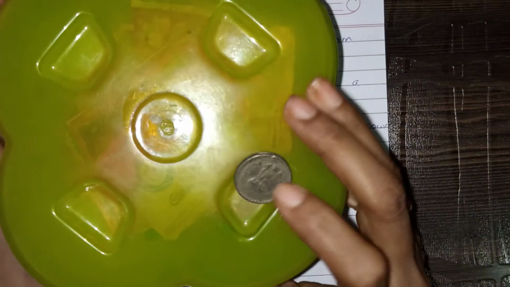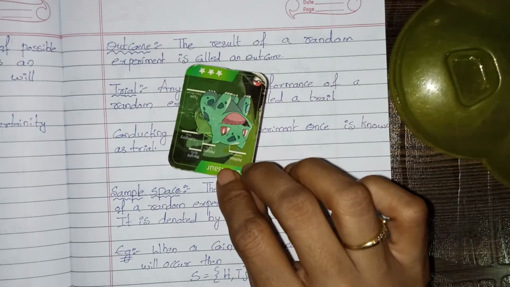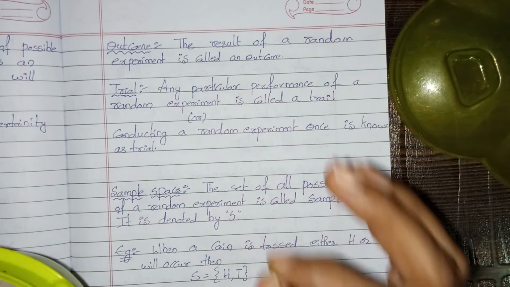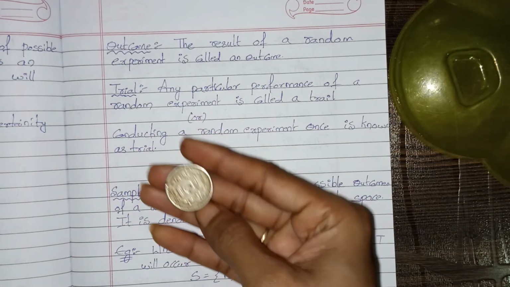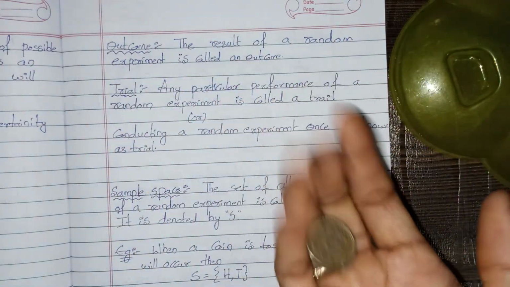For example, I selected this box. I am going to take one item in this. That means I have taken it. This is the result, so that is called an outcome. Outcome is nothing but the result of your random experiment. Now I tossed a coin. If I get head or tail, that is the outcome.